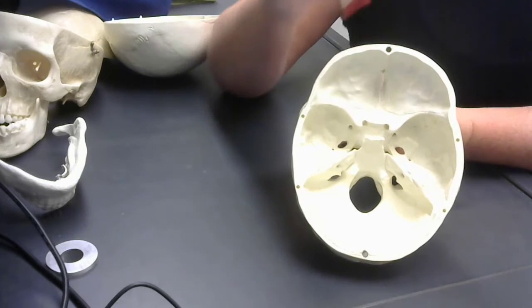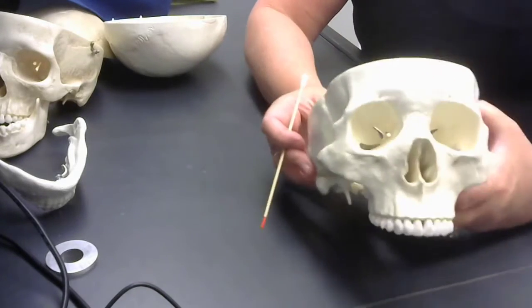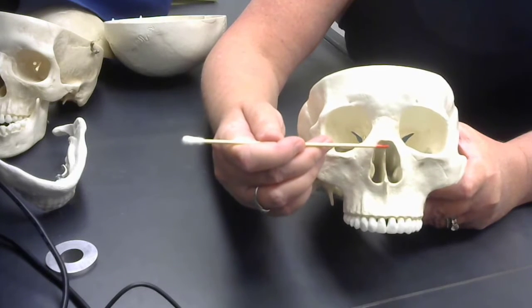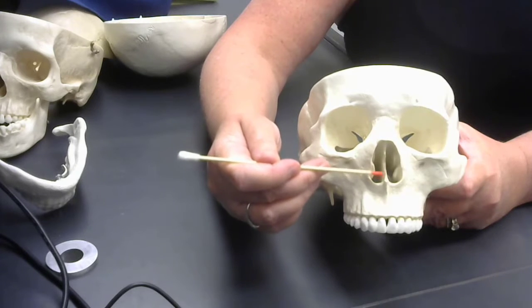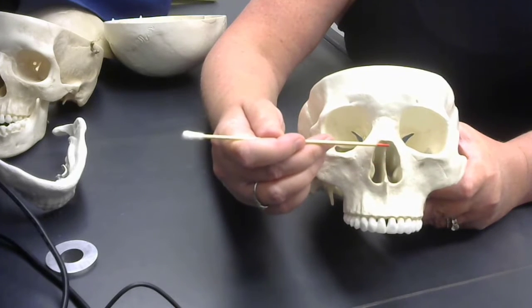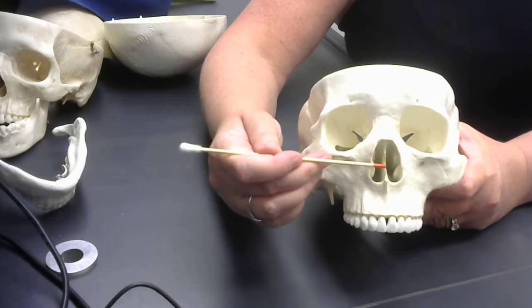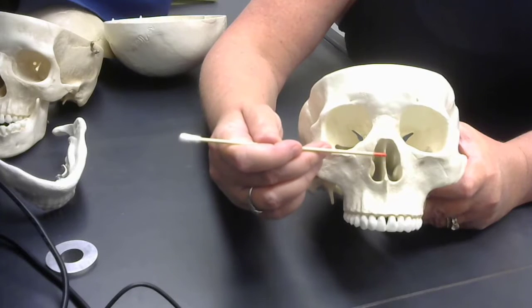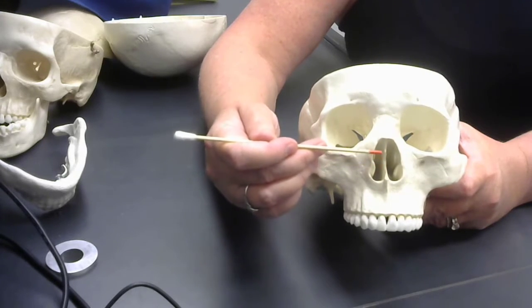All right, now some more structures of the ethmoid bone that you need to know. This line here is the nasal septum, and there are actually two structures here. This is a facial bone down here, but the top 2/3 is a structure of the ethmoid bone. So from here to here, the top 2/3 of that nasal septum is the perpendicular plate of the ethmoid bone.